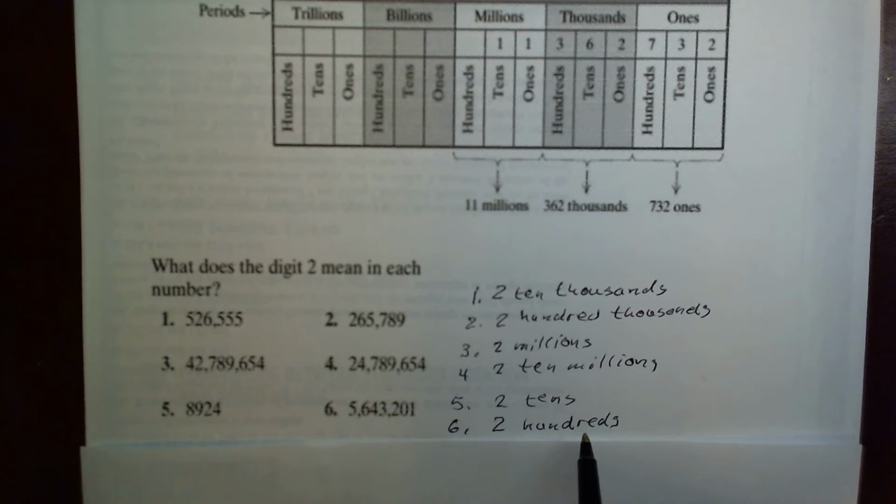It is actually pretty simple, but you may want to rethink this and have clarity about what the digit 2 means in each number. Okay.